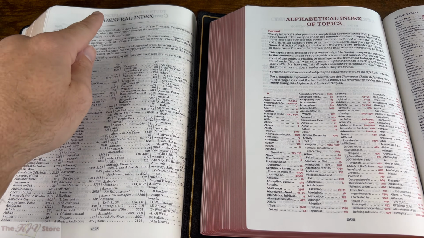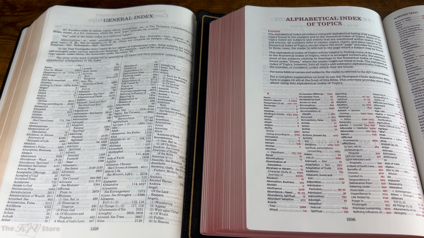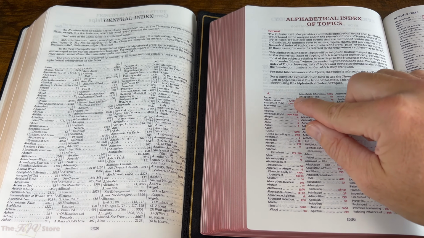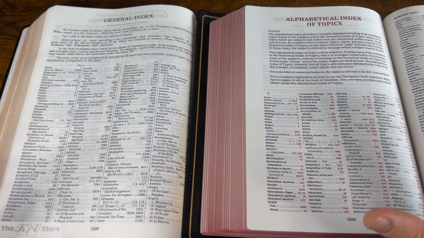Remember, the old general index is now the alphabetical index of topics. That's a much better name in our opinion. If you want to locate a specific topic and the topic number is not known, this is where you can find that topic number. And again, the topic numbers appear in red in this updated edition, easier to find. But other than that, and the renaming, which can help you remember this more easily, that, hey, if I want to look up a topic, I should do the alphabetical index instead of general index.